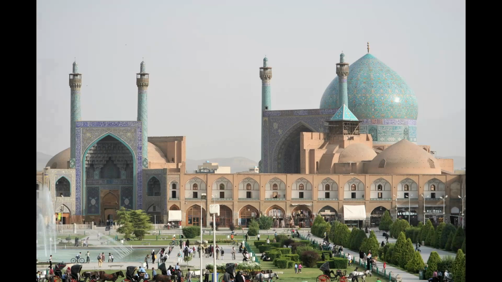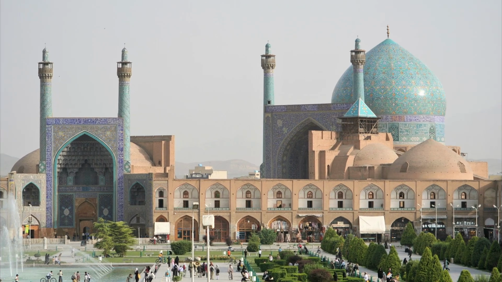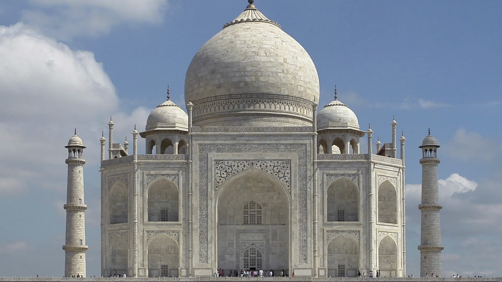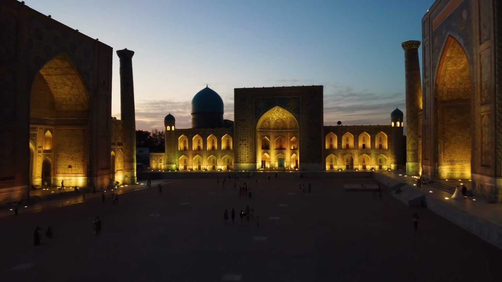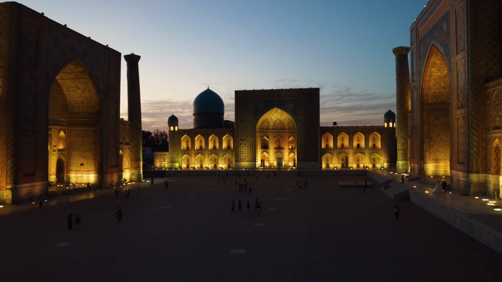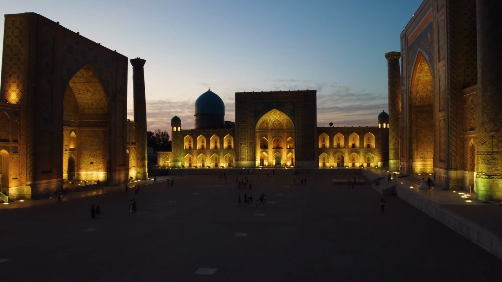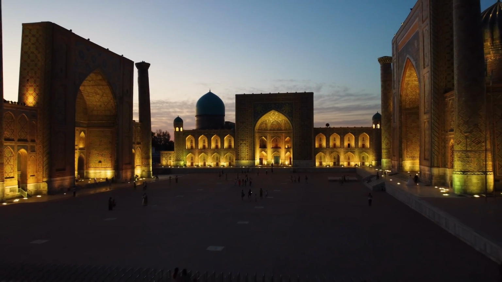Even after the fall of the Timurid Empire, its cultural legacy could be seen in empires which followed, such as the Safavids of Iran and the Mughals of India. I hope you've enjoyed this brief look at the last vestige of the Mongol Empire and the artistic, architectural, and scientific renaissance it produced.